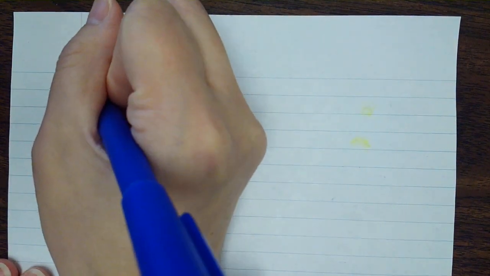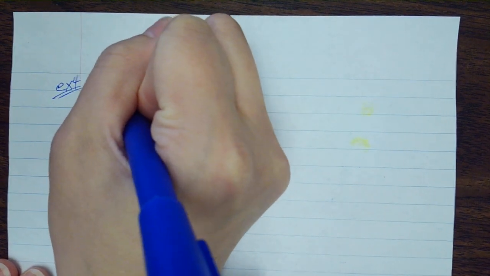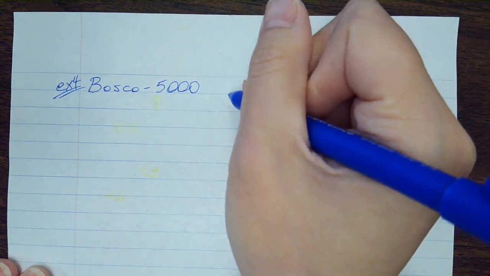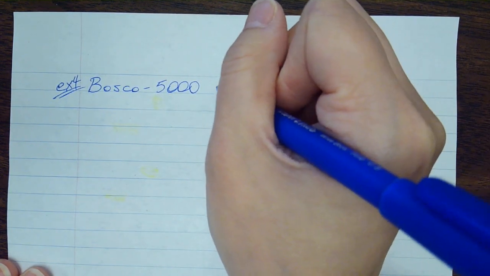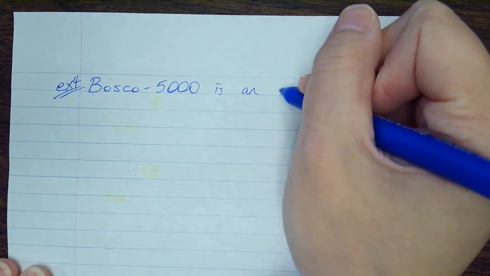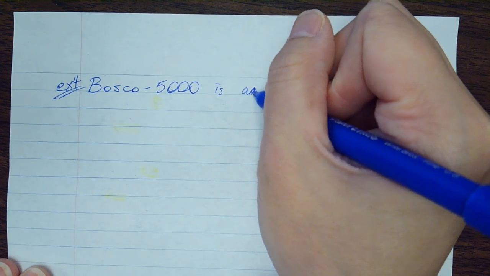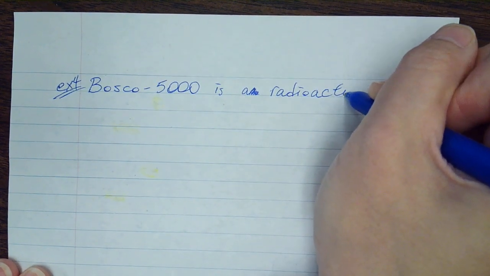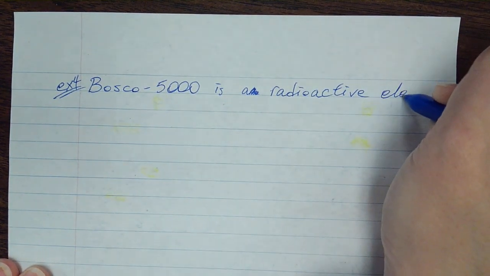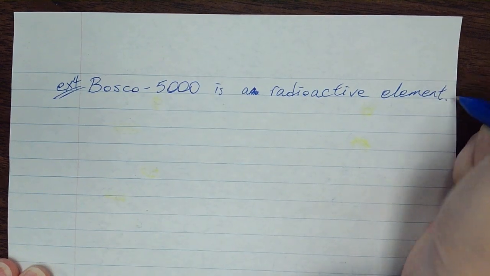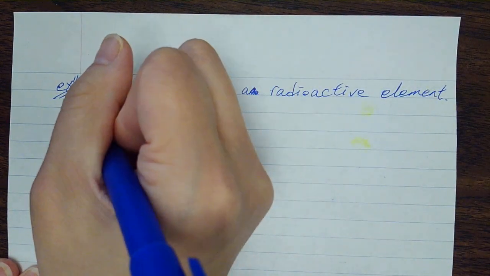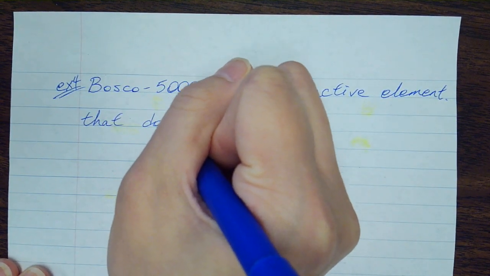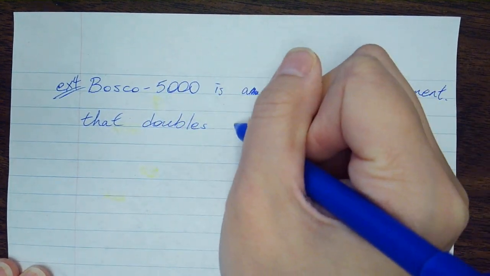So let's say the Bosco 5000. Yes, hi Bosco. Your radioactive element is a radioactive element. All right, and that doubles every 4 hours.